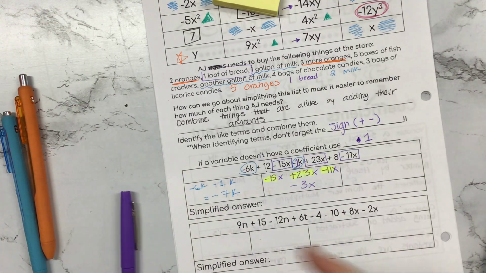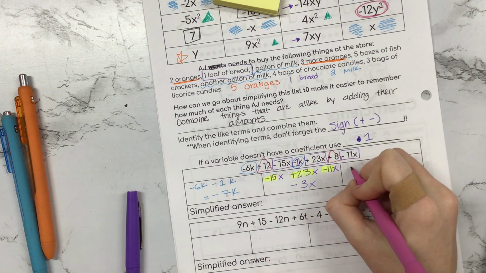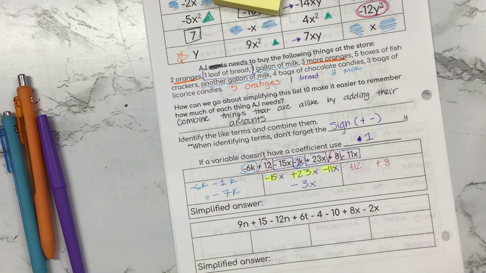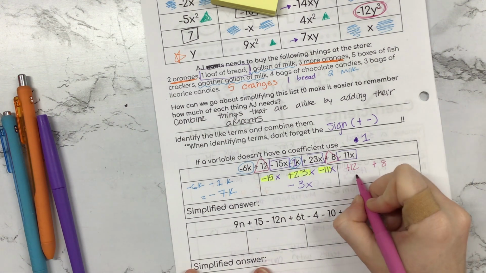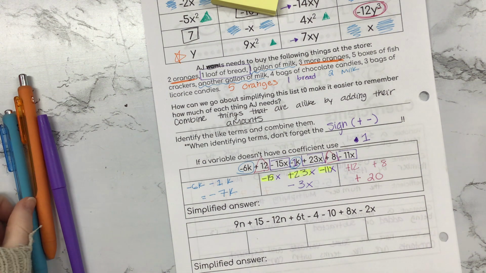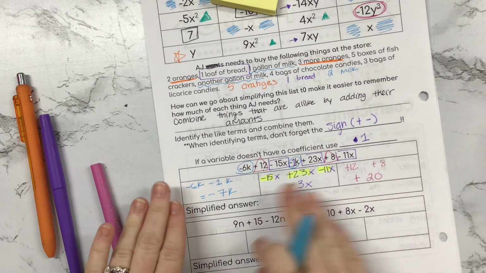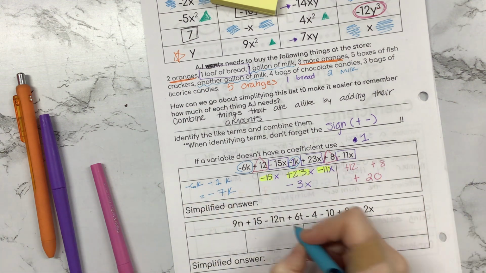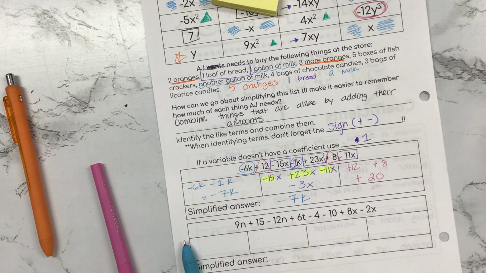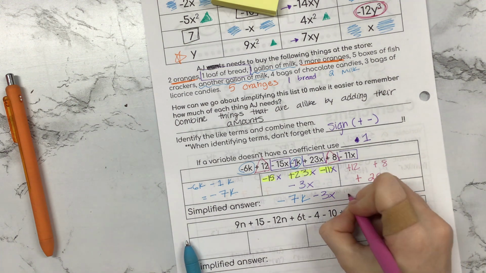And then I have some constants, so some numbers on their own without variables. So plus 12 and plus 8 are like terms because they're both constants. 12 plus 8 is a positive 20. So what it looks like to simplify this whole long expression is to group like terms and combine them. And our final answer is negative 7k minus 3x plus 20.